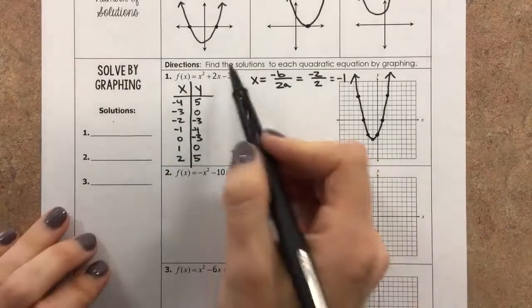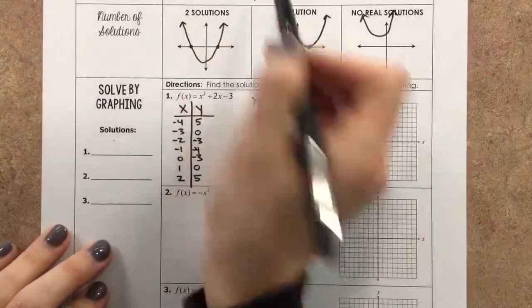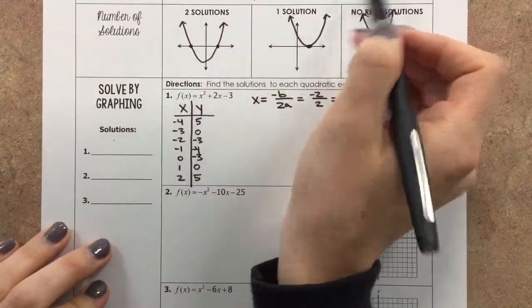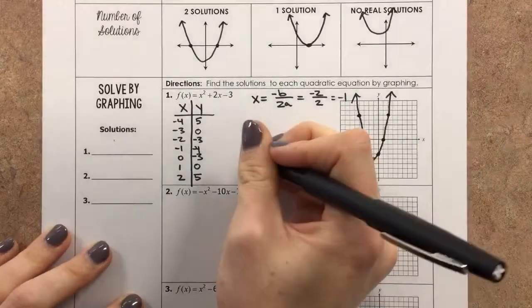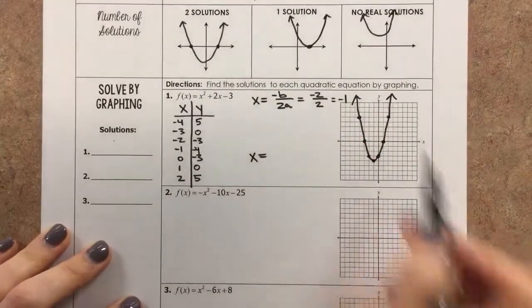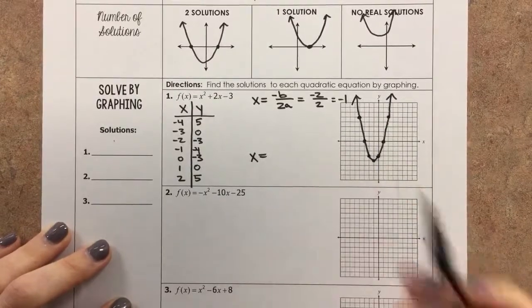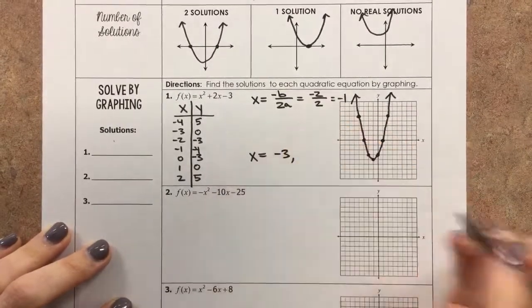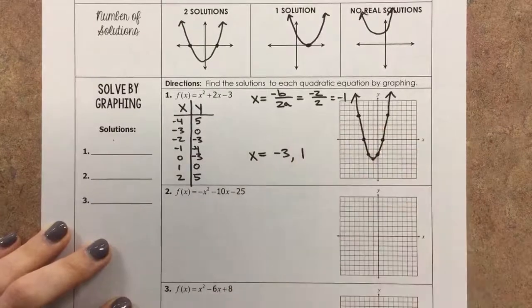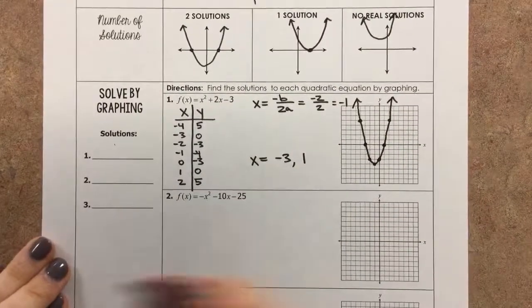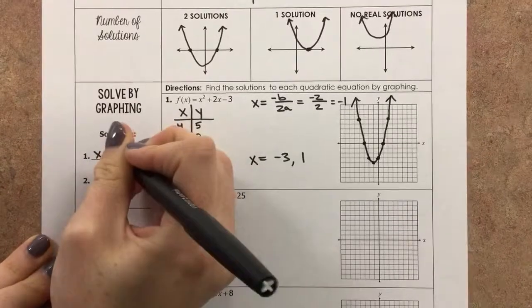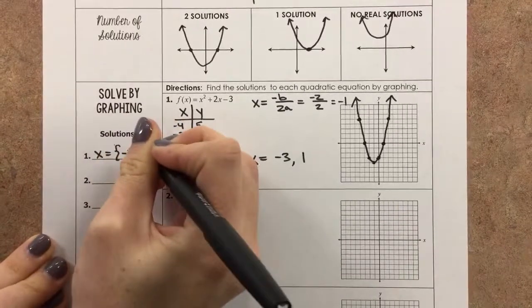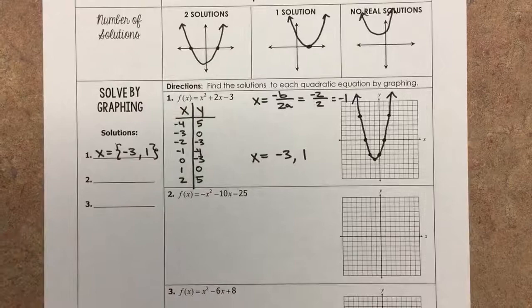What is different now is that we're supposed to be finding the solutions, and our definition up here says the solutions are the points at which the function intersects the x-axis. So our solutions are x equals, and then you look at the x-axis. We have one right here at negative 3 and one right here at positive 1. So our solutions over here with number 1, remember our little solution set where we had the squiggly brackets, and then you write the values in numerical order. So 2 different answers for number 1.